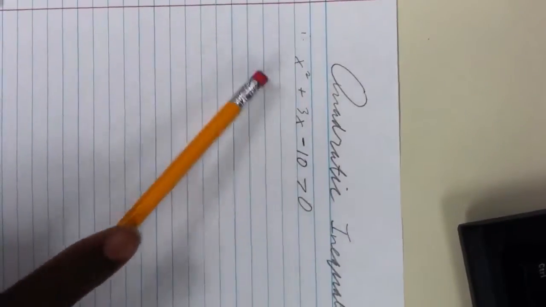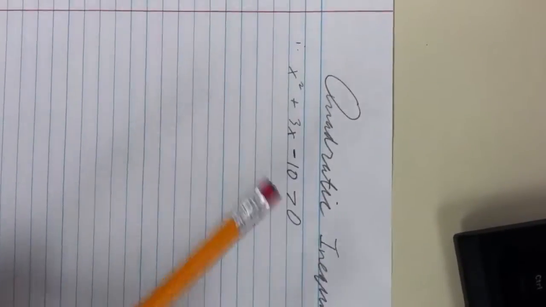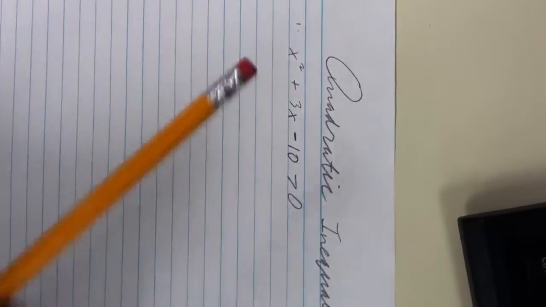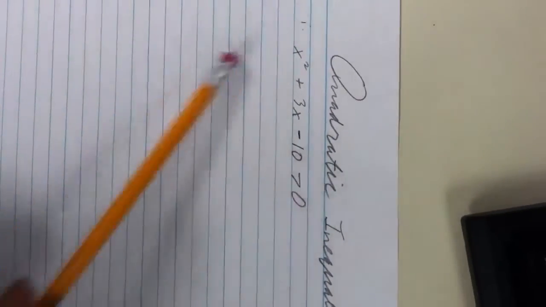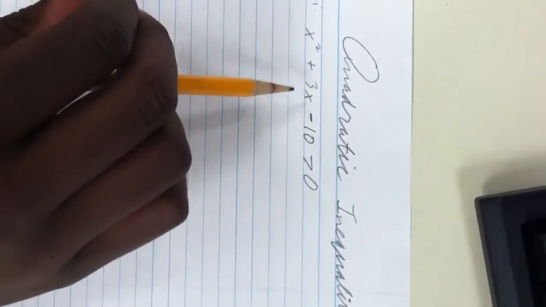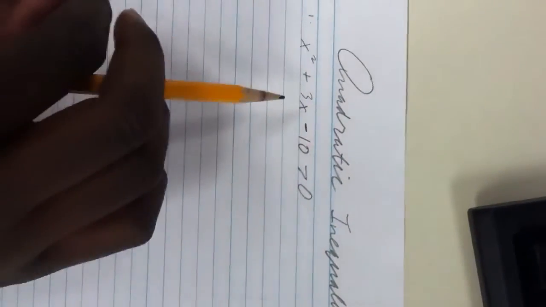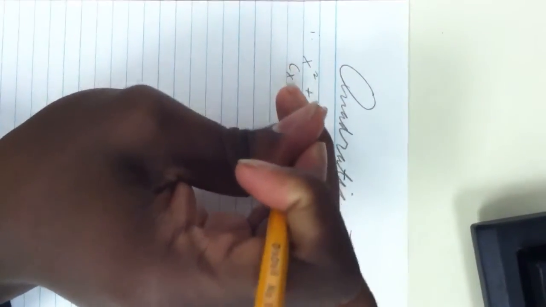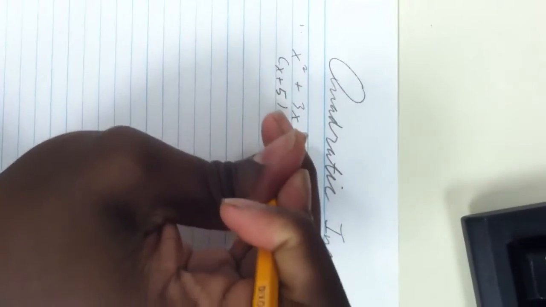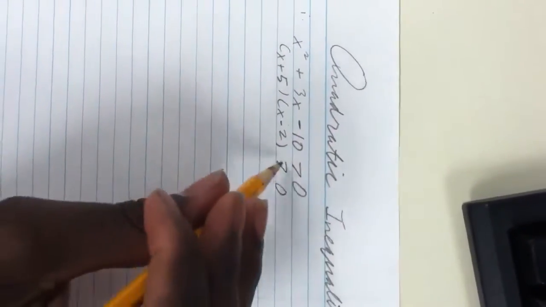Our problem is x squared plus 3x minus 10 is greater than 0. So the first step when you have a problem like this is to factor the trinomial on the left side. For this one, it's pretty simple. We have a 3x, and we have a positive 3 and a negative 10. Think about that. What gives you positive 3 and negative 10? You find that it's x plus 5, x minus 2. Then on the other side, you keep the greater than 0.